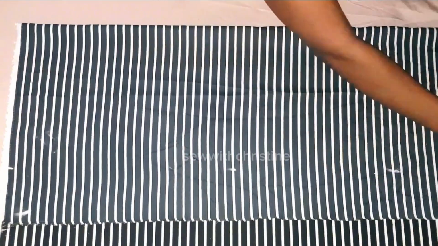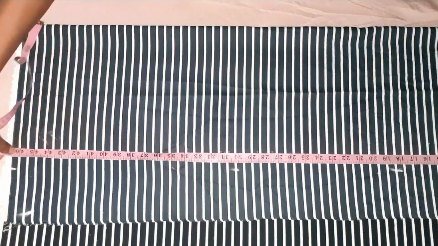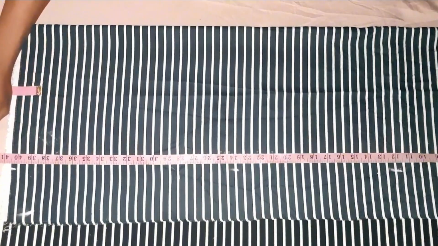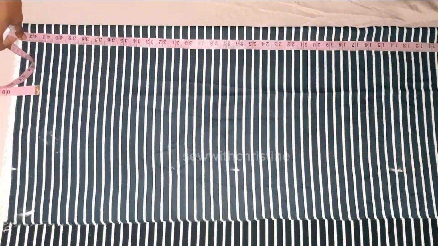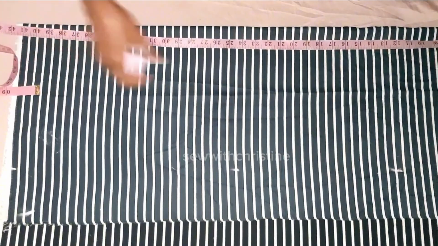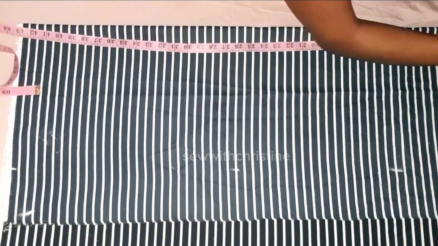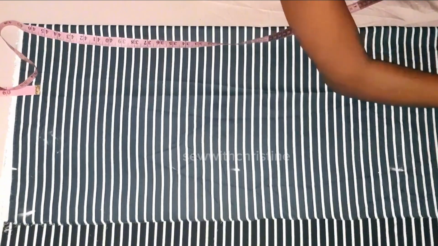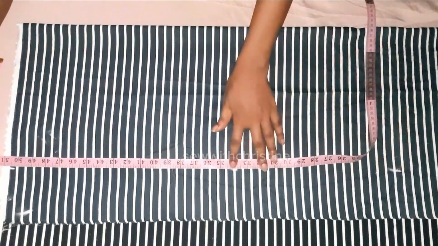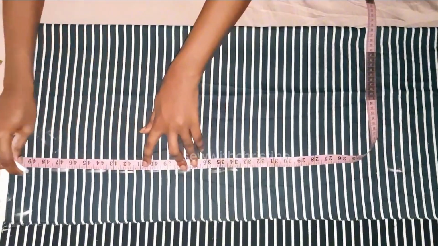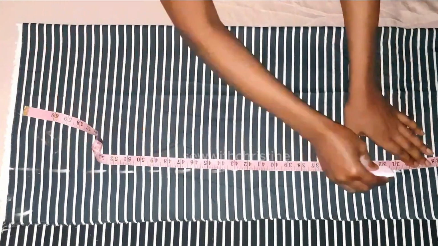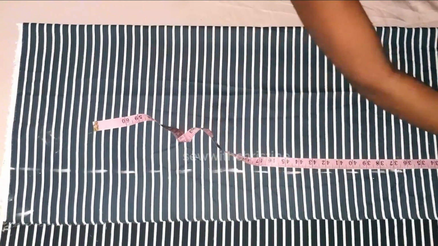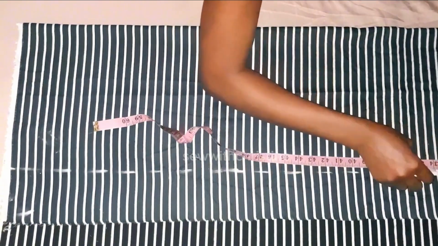Then I'm going to take the length of my pants. The length I'm using is 41. I'm going to measure at this side and also at the other end to have a straight line when I connect the points together. And then I added 1.5 inches for the hem allowance. After marking the hem line, I went ahead to connect all the areas that I have marked, that is my hip circumference. I connected all the points together.